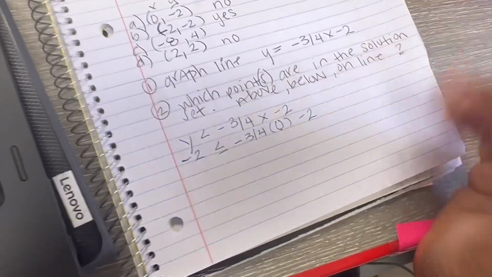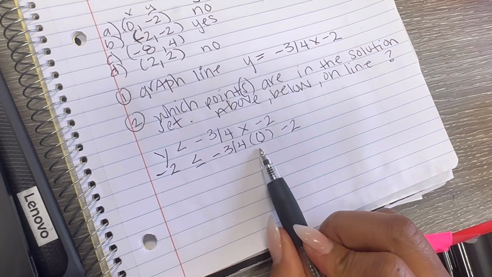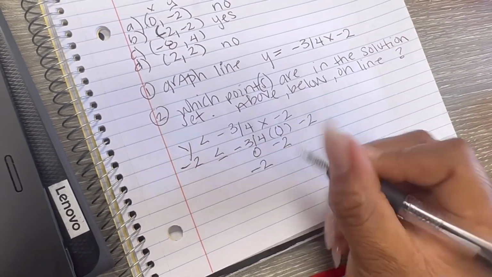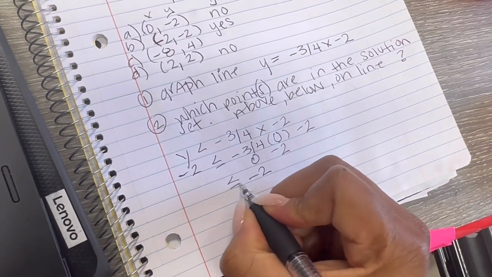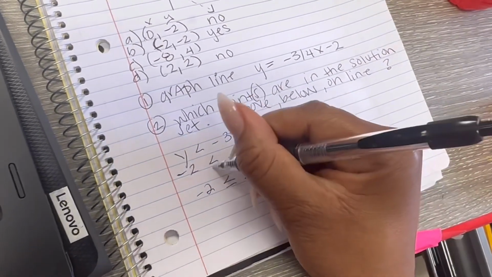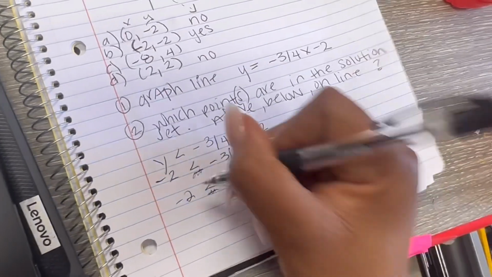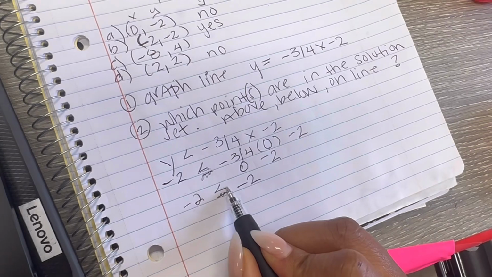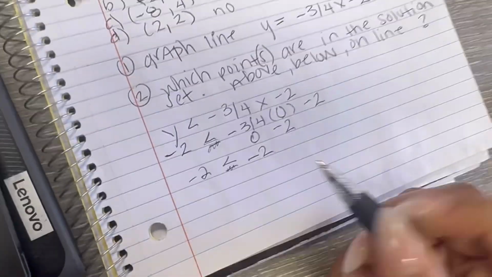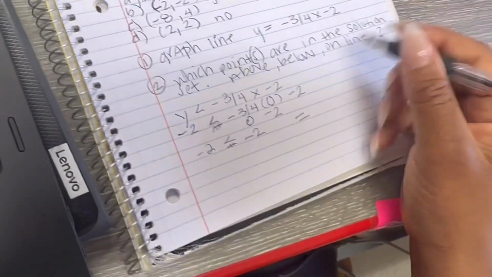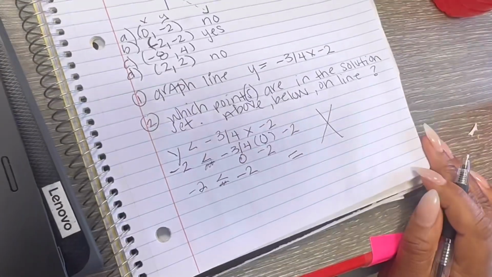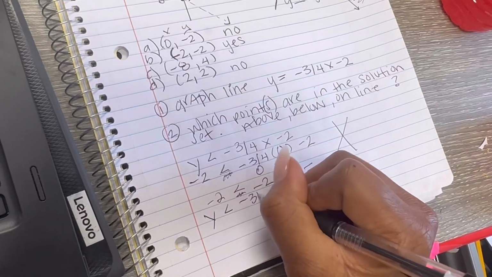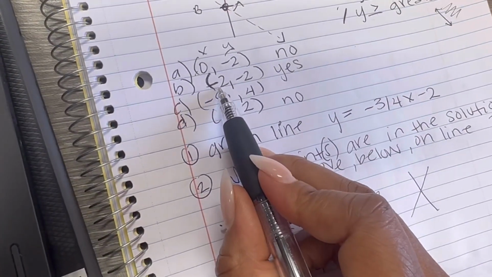You can do this in your head. What is negative 3/4 times 0? 0. Minus 2 is negative 2, right? 0 minus 2 is negative 2. Oops, why do I have this on here? This is just the less than. Is negative 2 less than negative 2? No, it's equal to it, right? So this one's not going to work. So you go through all of them. You try it again. Y less than negative 3/4 times negative 2. Try the next point.